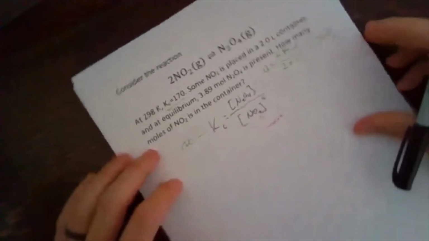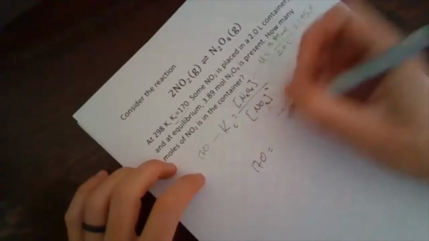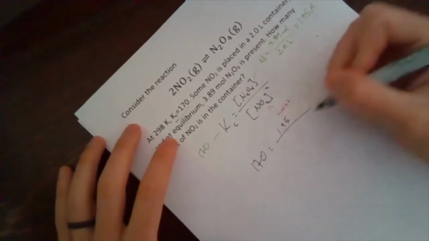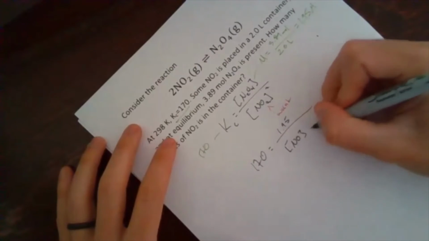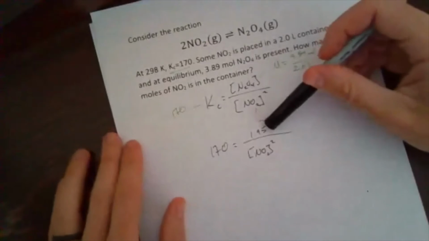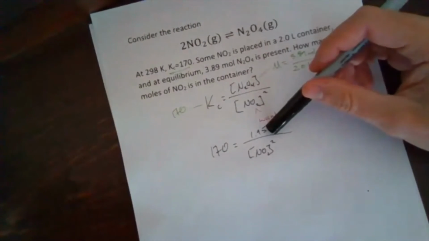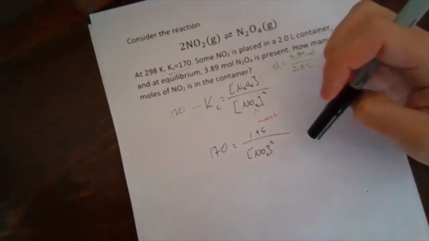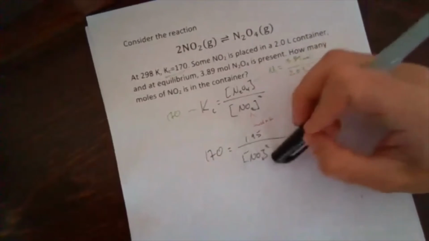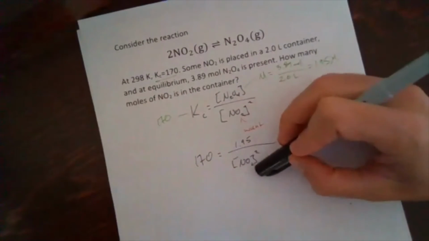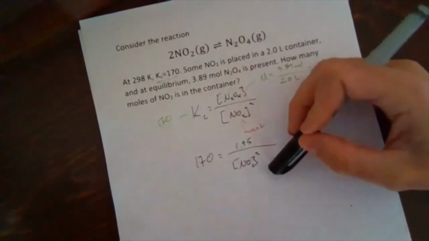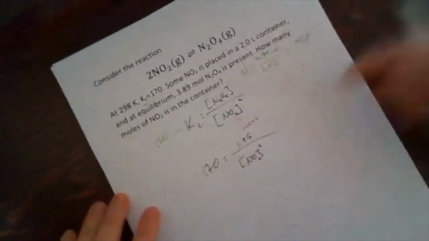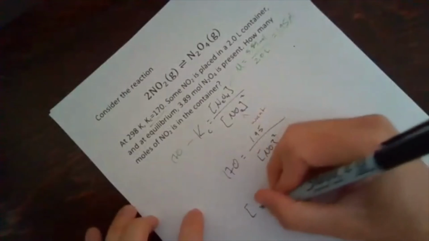So what that means is we can plug everything in. 170 is equal to 1.95. And then we have the concentration of NO2 squared. As much as it pains me to say this, it's generally going to be a good idea to not include units when you plug them in, just because, again, when we're working with equilibrium constants, the unit can be a little wishy-washy. We do have this labeled as concentration, so we'll know at the end our number is going to be in molarity. Those square brackets always imply molarity. So we can rearrange our equation. This needs to get out of the denominator.